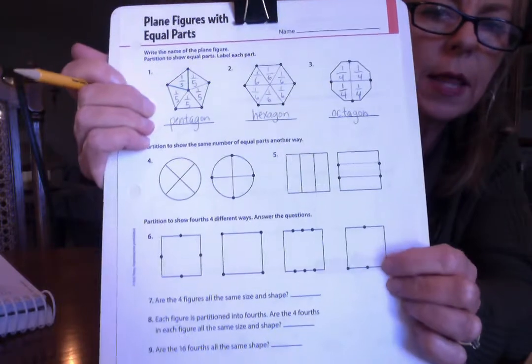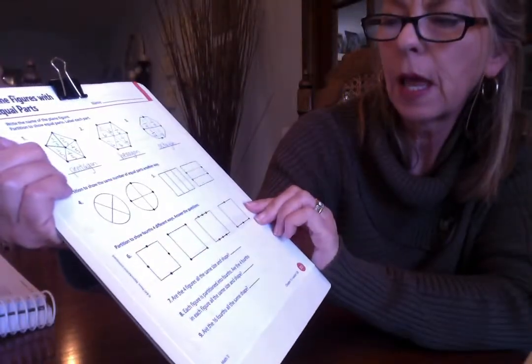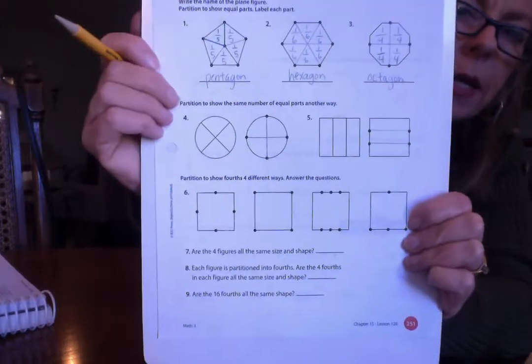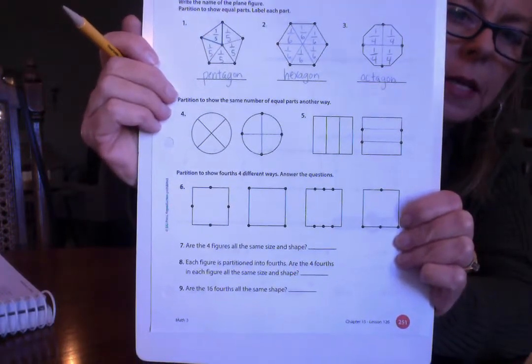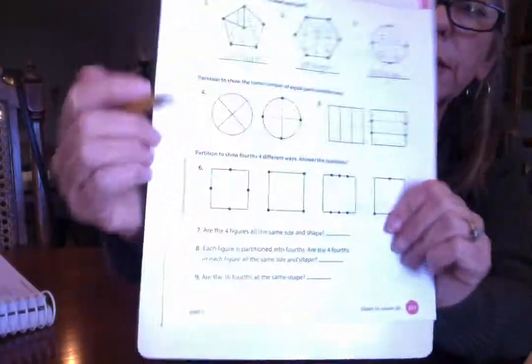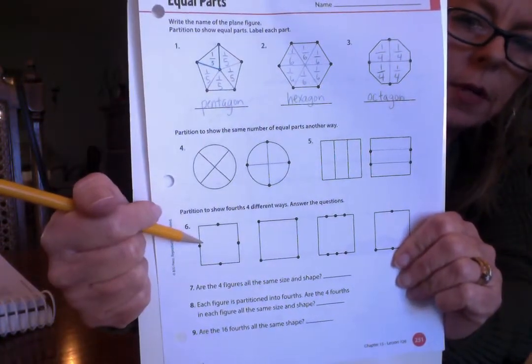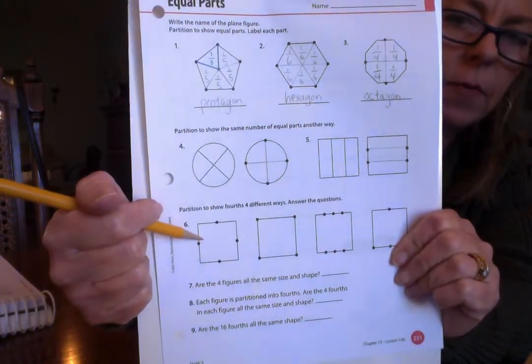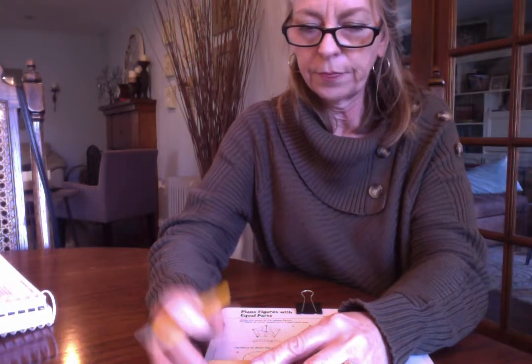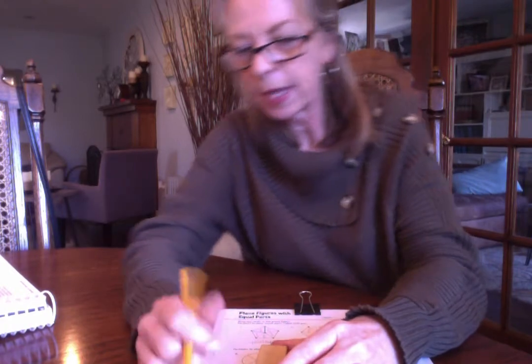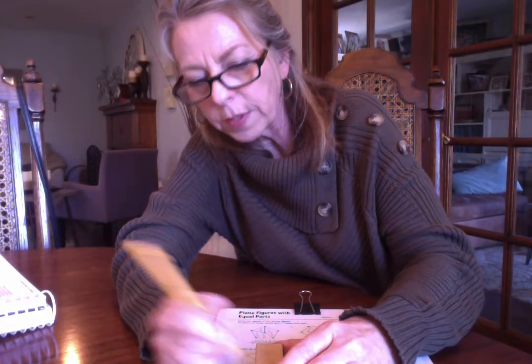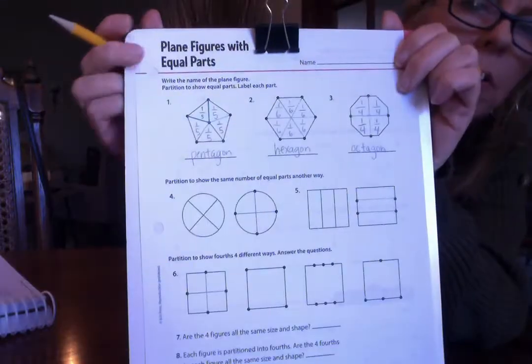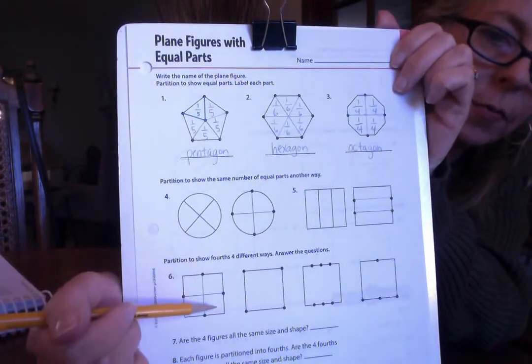We're going to partition to show fourths in different ways, okay? In 4 different ways. So they've got a square. They want us to make fourths in all of these different ways. So we're going to draw our lines connecting these dots. Now, what do you think we're going to do? This one's pretty easy, right? If we do a vertical line and a horizontal line, that'll make 4 pieces, won't it? Okay, so let's try that. And does that give you fourths? Remember, 4 fourths makes a whole. Okay, so yes, 1/4, 1/4, 1/4, 1/4.